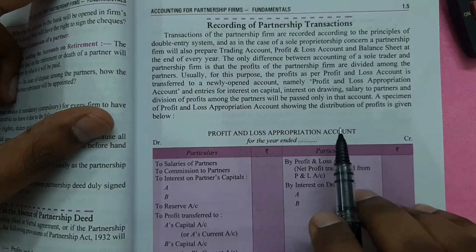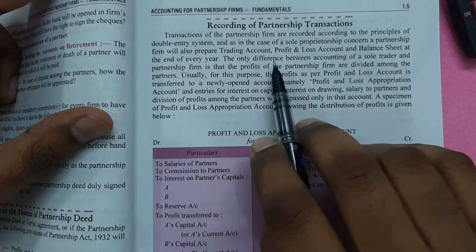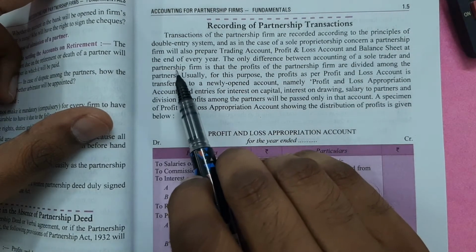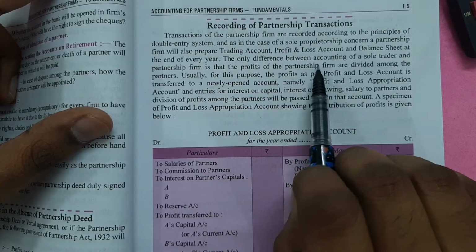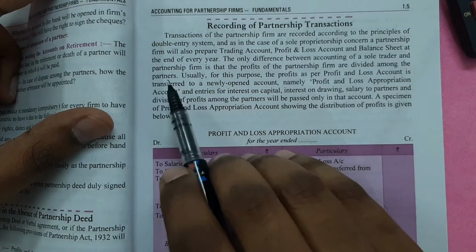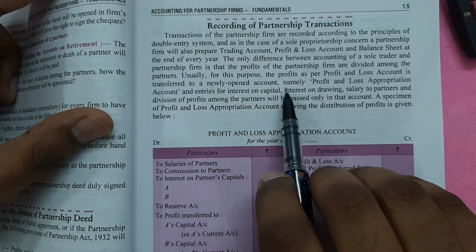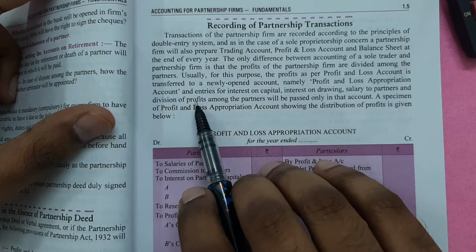Now let's see what the book says. It says over here, the only difference between accounting of a sole trader and a partnership firm is that the profits of a partnership firm are divided among the partners, and usually for this purpose we open a new account, that is the profit and loss appropriation account.